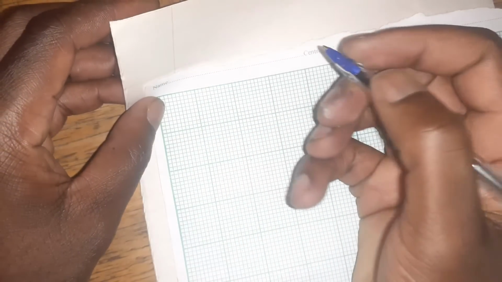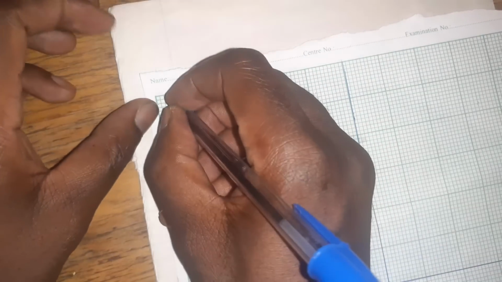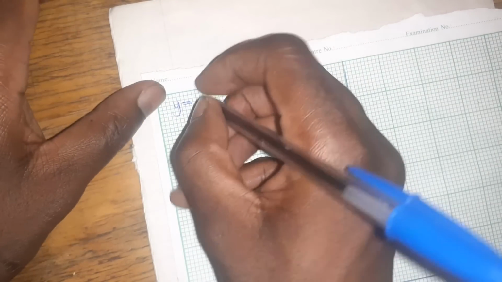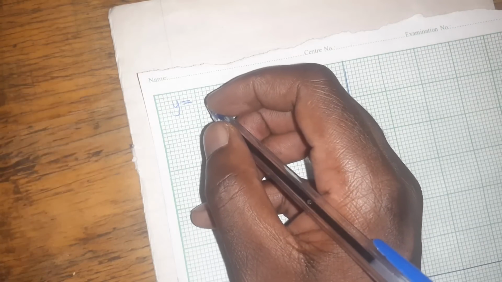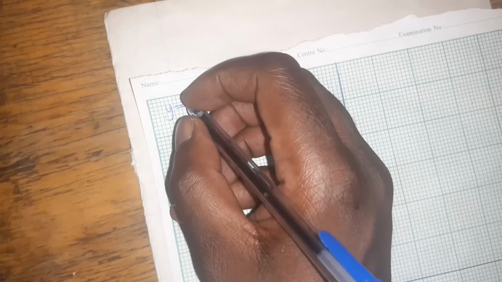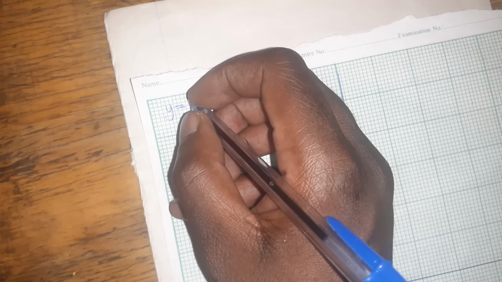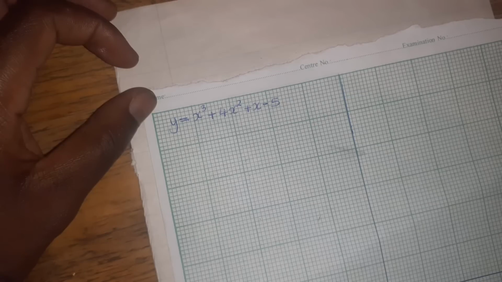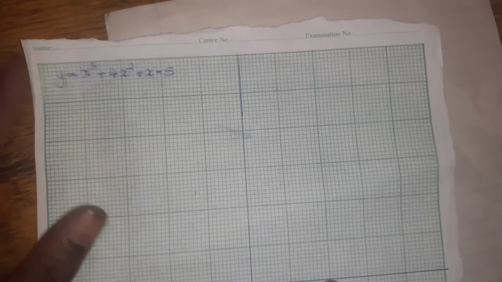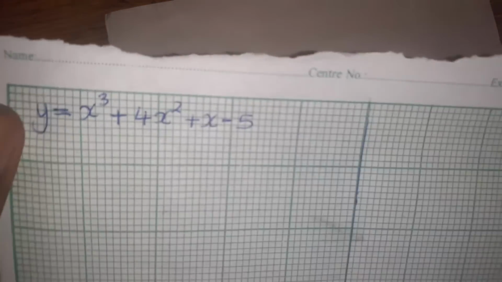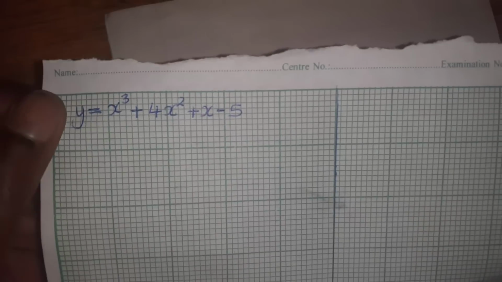So we write this equation down as it is, where y is equal to x cubed plus 4x squared plus x minus 5.